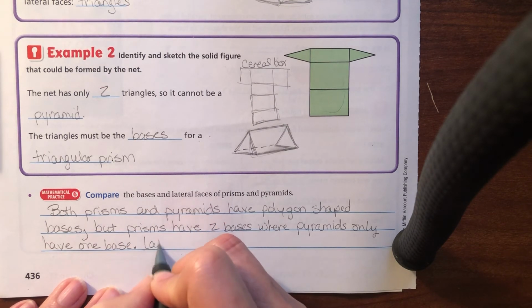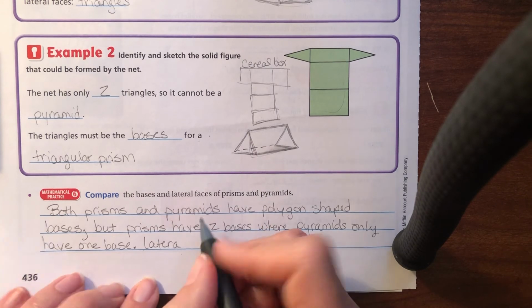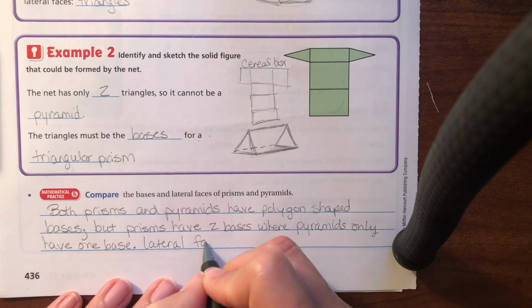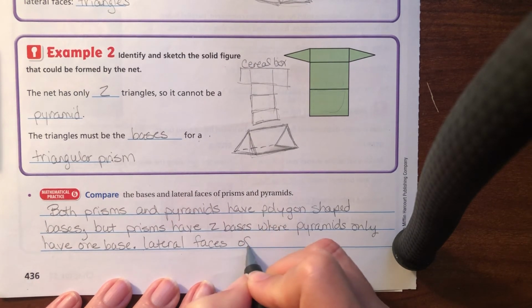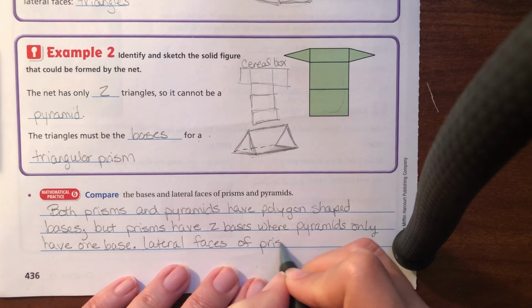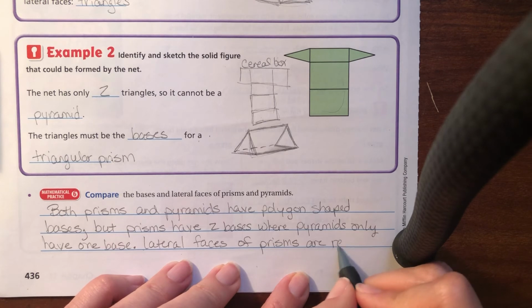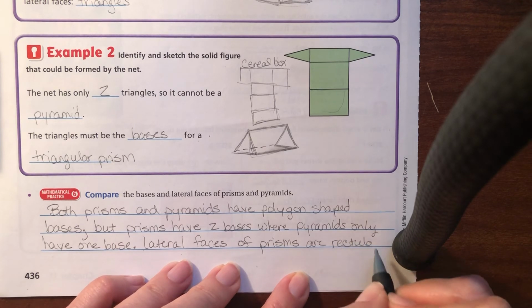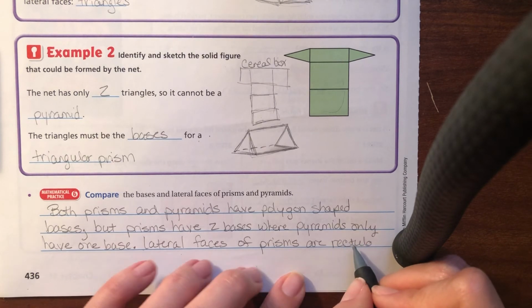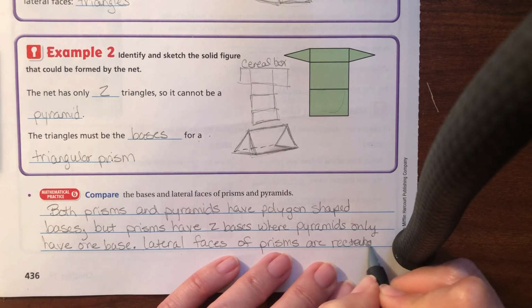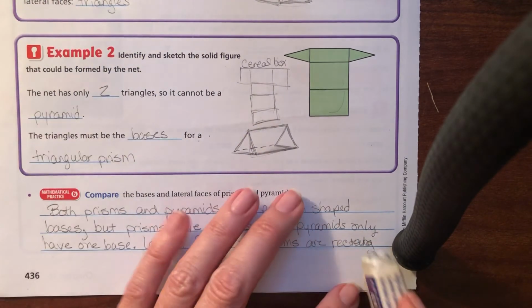The lateral faces of prisms are rectangular. Sorry, skipped some letters there. Okay, here we go. We're going to try again.